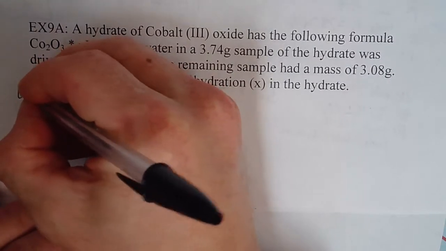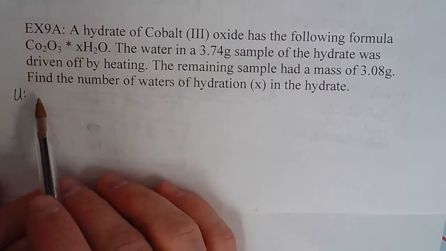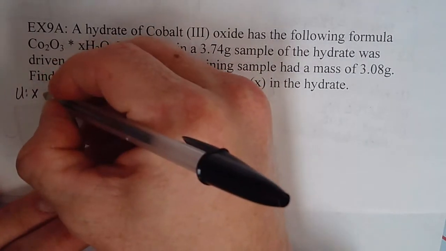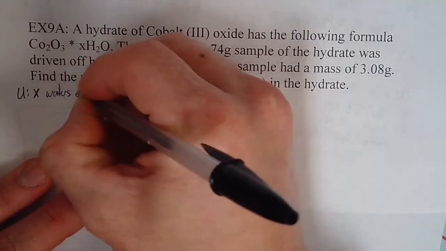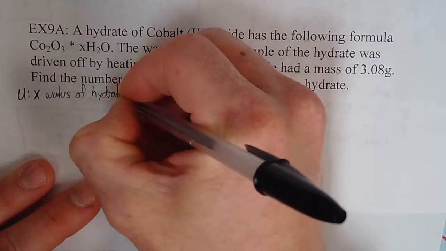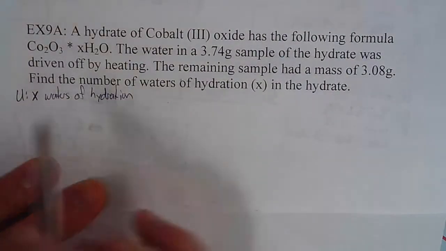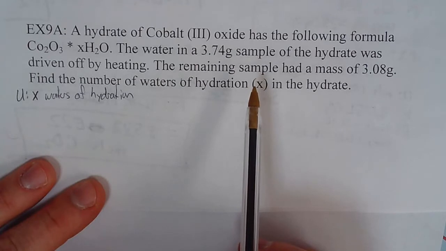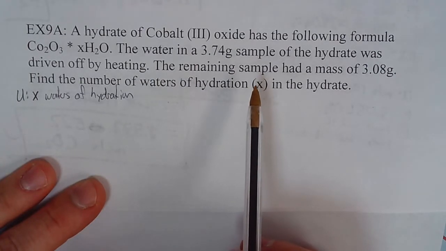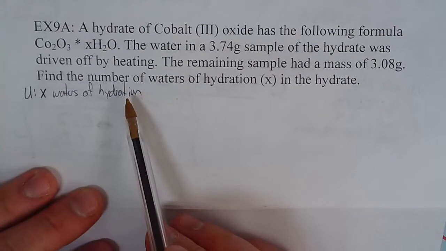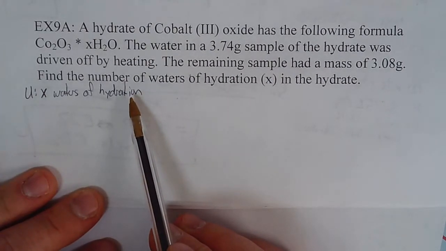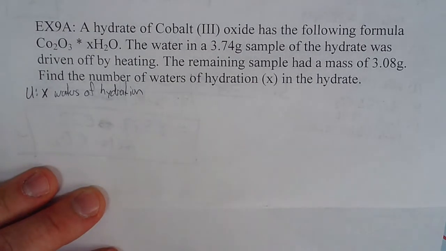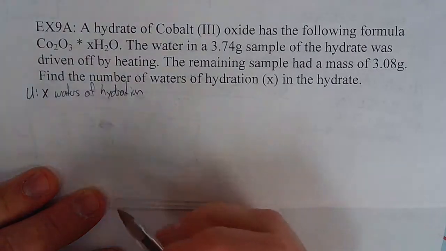So let's go through this and set it up. So the unknown, we want to know X waters of hydration. All right, would it make sense to end up with like half of a water molecule or something? No, so this should come out to be a whole number. In practical application in the lab, it's kind of like a round to the nearest whole number and hope you got it right. In problems that you're given, it will come out to be a whole number if you've done it correctly.